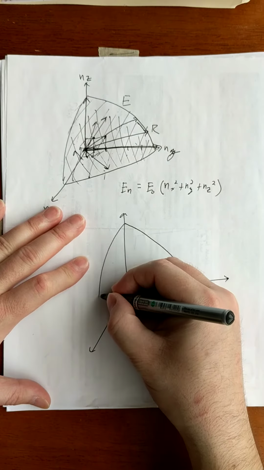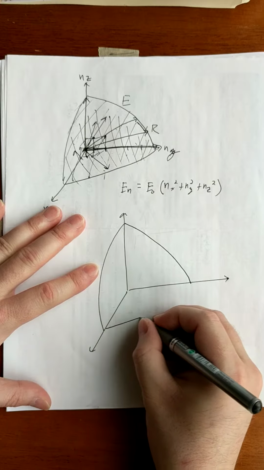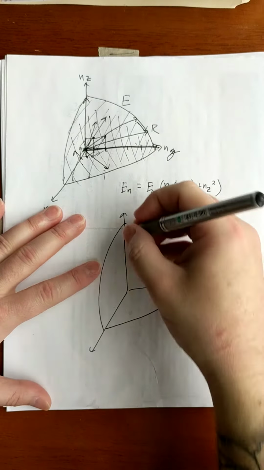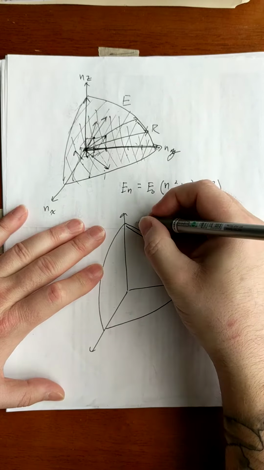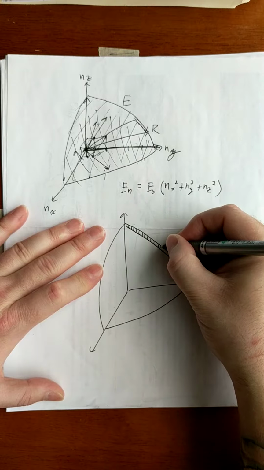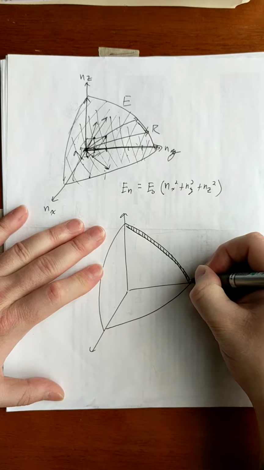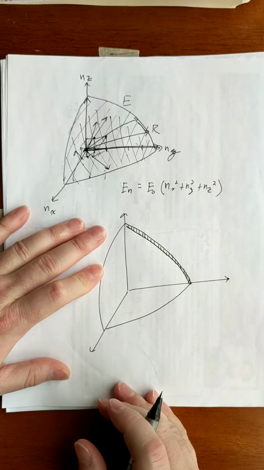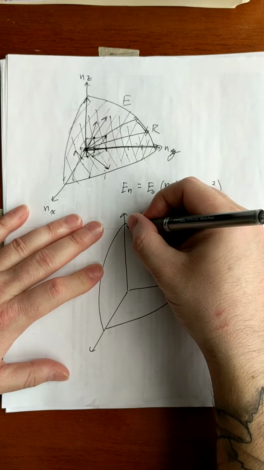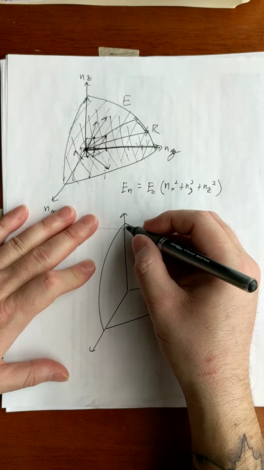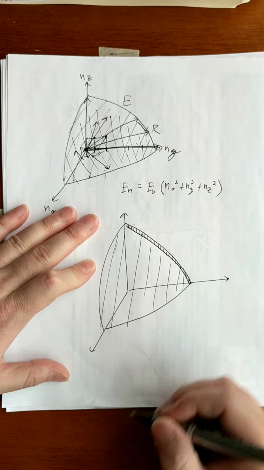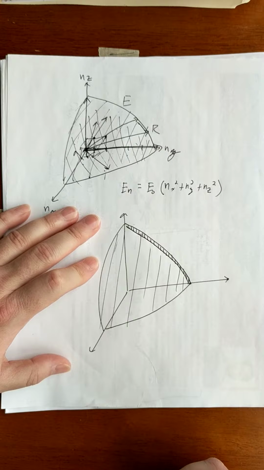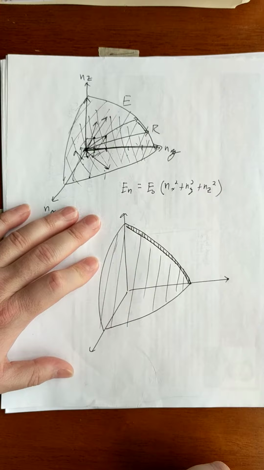So sort of as before, we imagine that this shell has some thickness, right? And it's in this infinitesimal little thickness that we're looking for our state. So this infinitesimal thickness goes all over the surface of this volume, of this deeper volume.